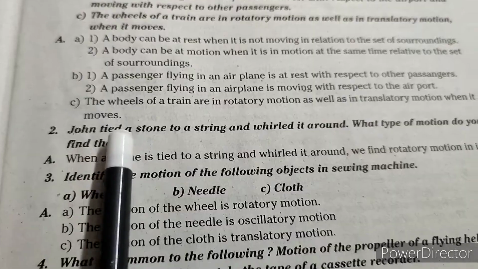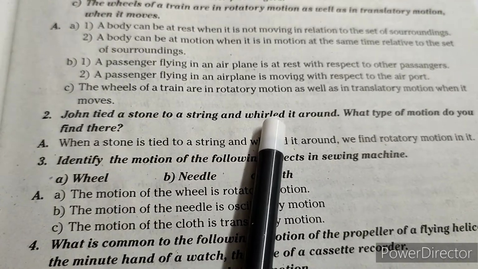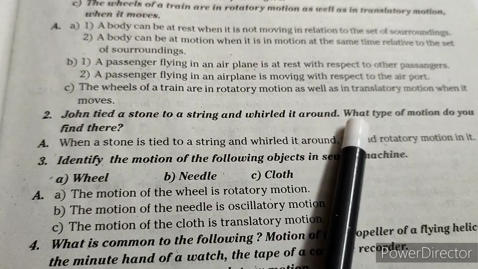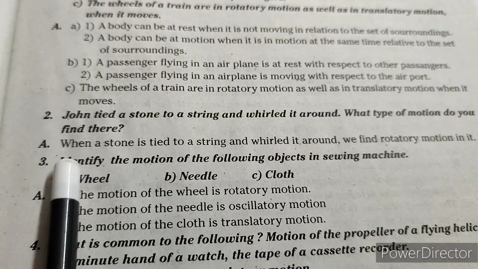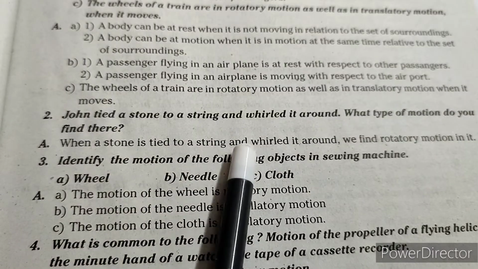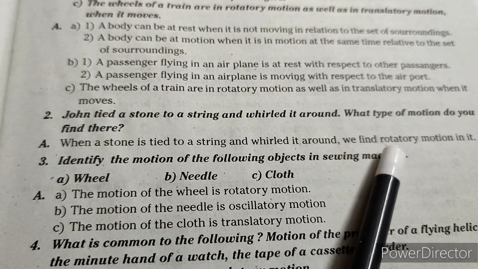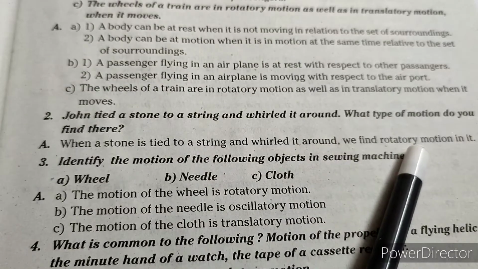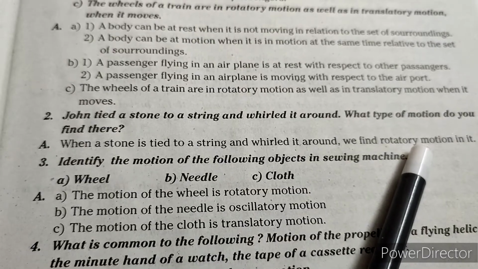Next, second one. John tied a stone to a string and whirled it around. What type of motion do you find there? Answer: when a stone is tied to a string and whirled around, we find rotatory motion in it. It will be rotating, so it is nothing but rotatory motion.